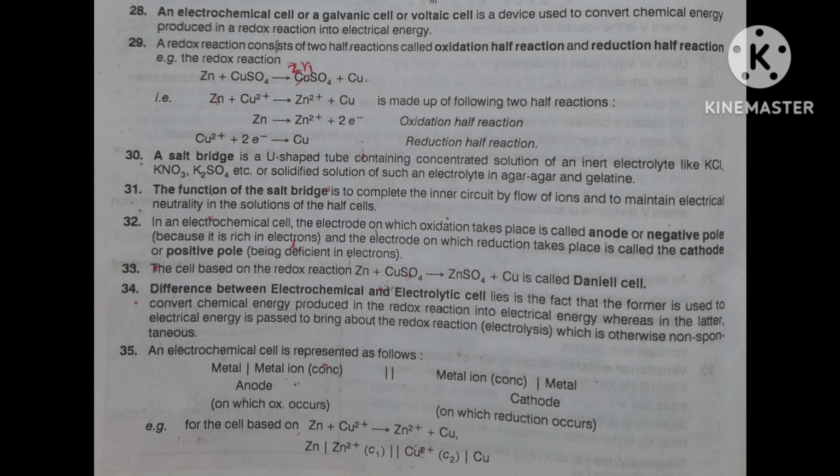What is actually the difference between an electrochemical cell and an electrolytic cell? Already I told you, in an electrochemical cell current will be produced. Chemical energy is converted to electrical energy. That is the voltaic cell, what I told you. Galvanic and voltaic cells are both electrochemical cells, where due to chemical energy, electrical energy, that is current, is obtained.